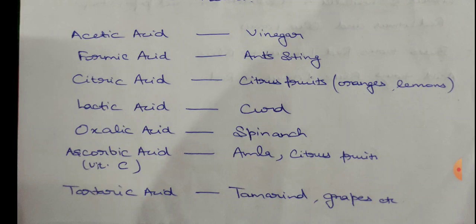Acetic acid is found in vinegar. Formic acid, ants' sting. Citric acid in citrus fruits. Lactic acid in curd. Oxalic acid in spinach. Ascorbic acid in amla, and it is also called vitamin C. Tartaric acid in tamarind, grapes, etc. Clear, students?